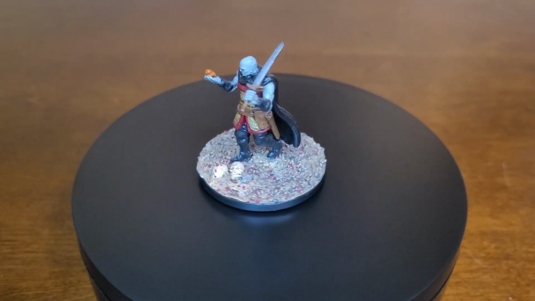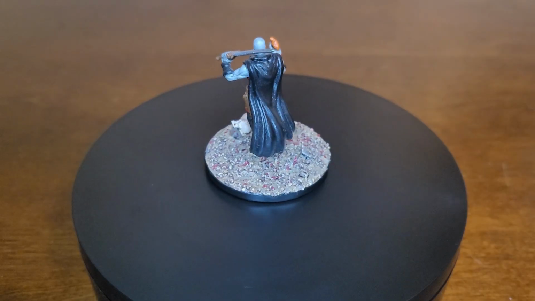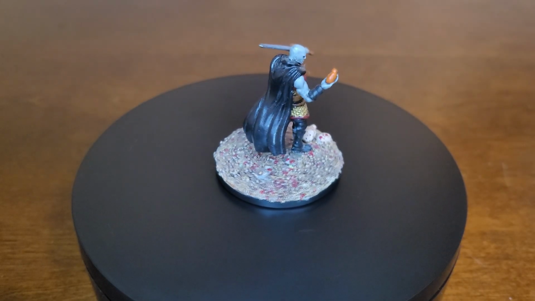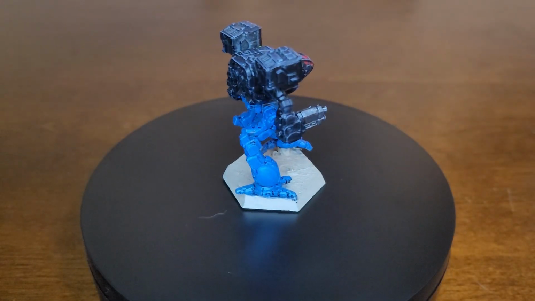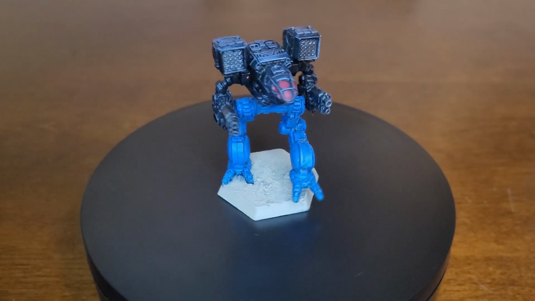You see something that inspires you creatively and you can channel that energy into crafting a memorable experience for you and your friends. The next several showcases will be miniatures that I've painted myself.